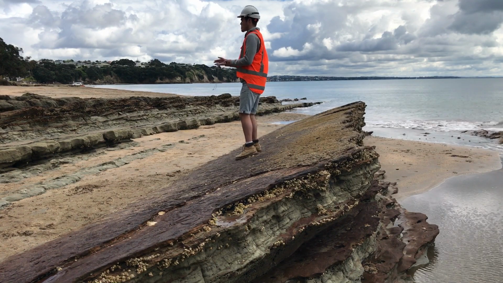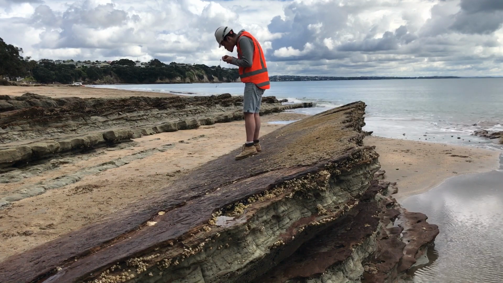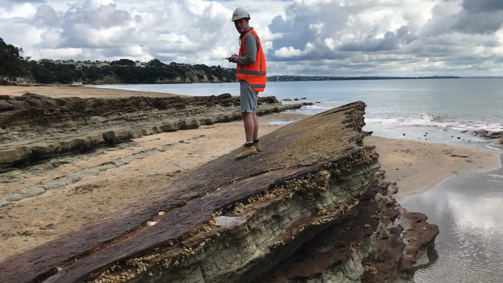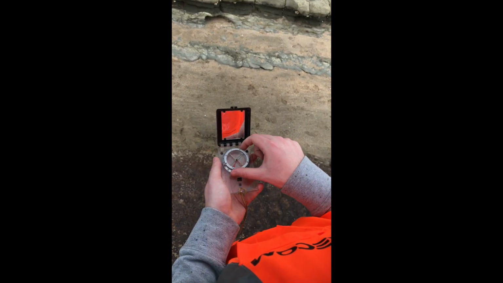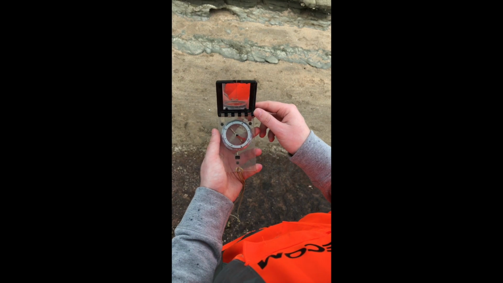To measure the bearing, Luke faces the plunge direction and then turns the dial on the clino so that the black arrow is in line with the red north needle. We then read the bearing of the clino from the top point, which is 240 degrees.